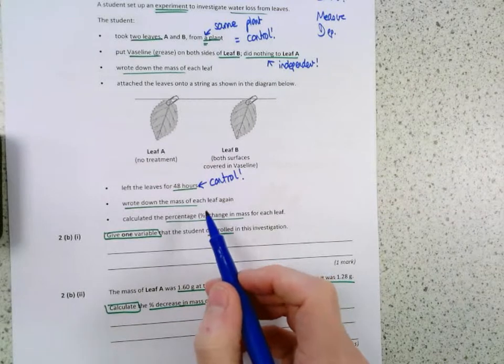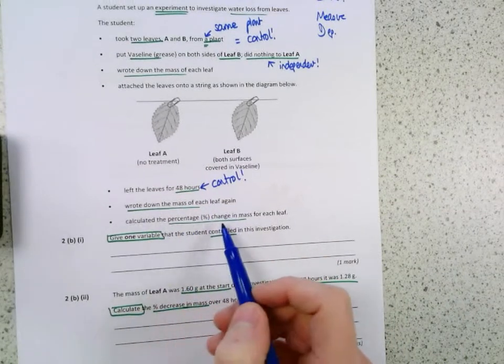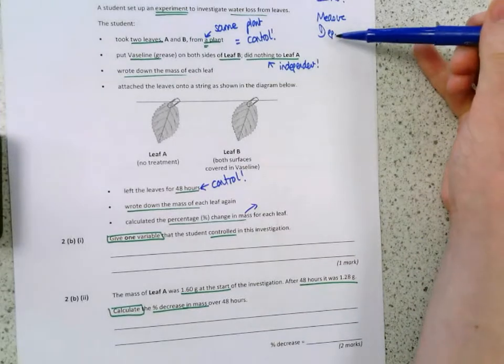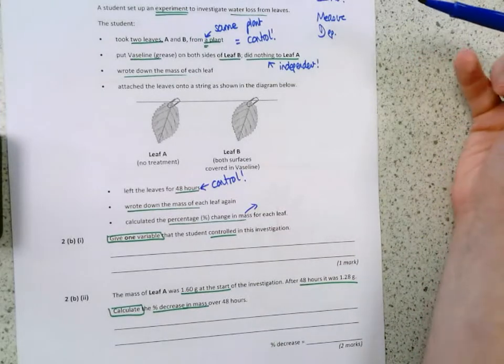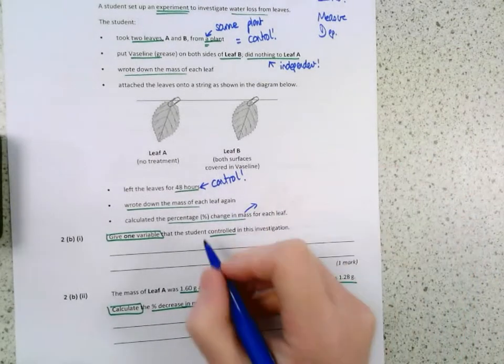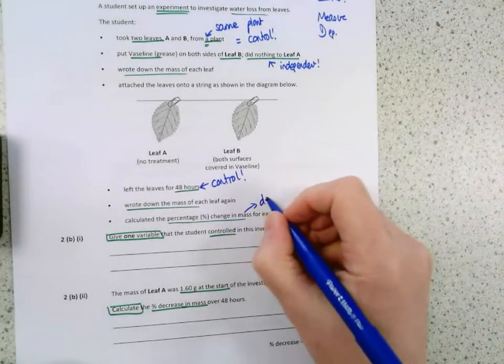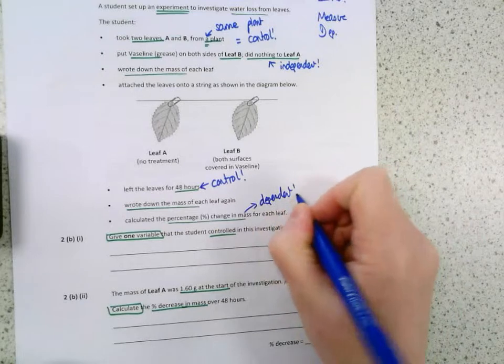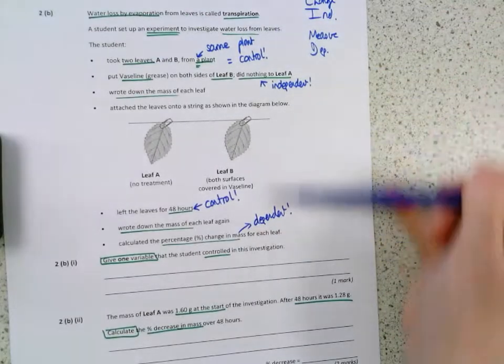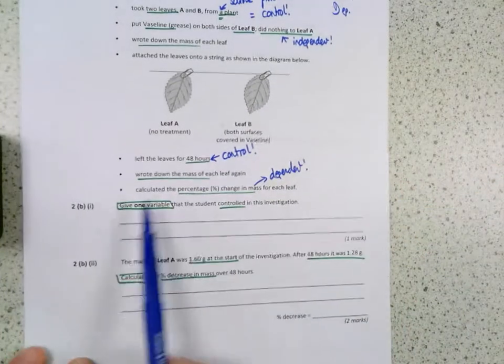Wrote down the mass of each leaf again. Hang on, how did they find out the mass? Must have measured it. Calculated the percentage change in mass for each leaf. The only variable we haven't yet talked about is the dependent. Hopefully you're thinking the theory is clear. Obviously, the dependent variable here is the percentage change in mass. That's clearly what they measured. Right, now look, if you read carefully like that as you go down, questions become a lot easier.